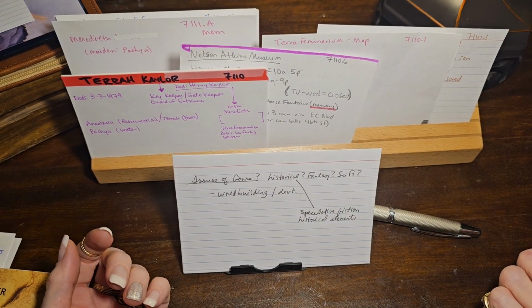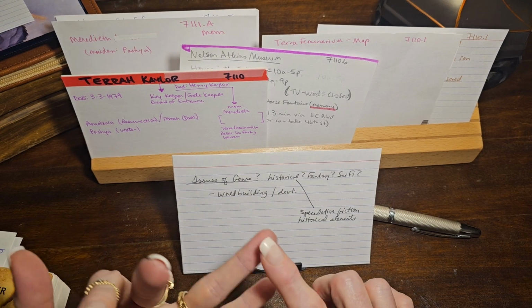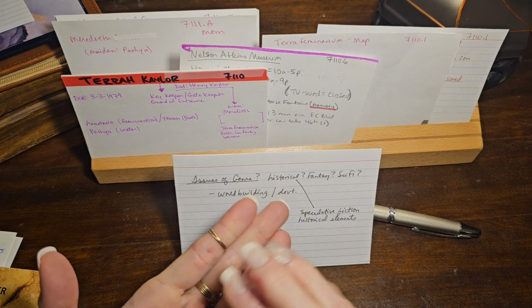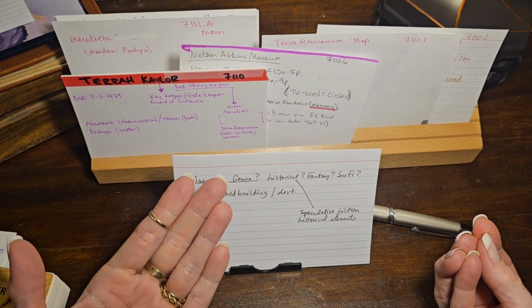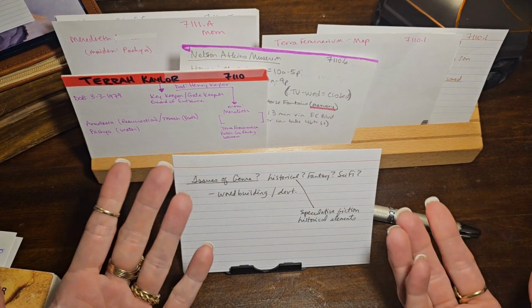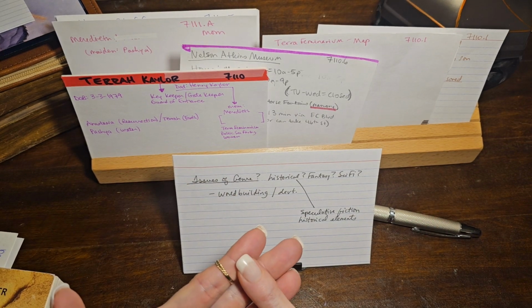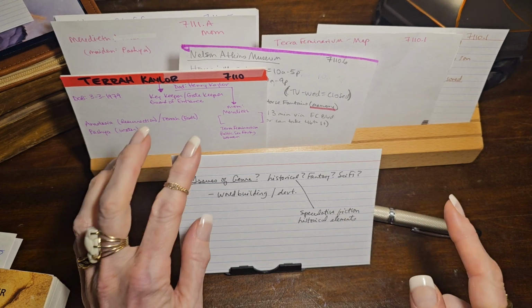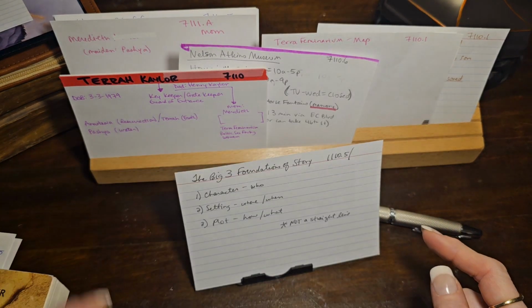What about issues of genre? Are you writing something historical, something fantasy, something science fiction? Are you going to have to do a lot of world building? Each of those items are going to inform the things that you're having to research. So for example, my book is speculative fiction with historical elements. So I know there are specific things I'm going to have to look up and find in order that my story rings true.